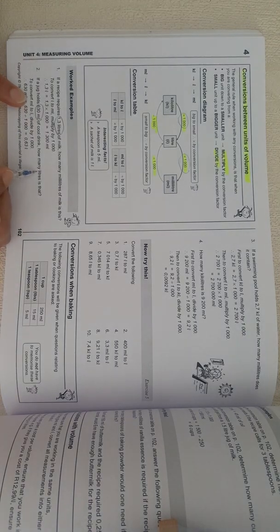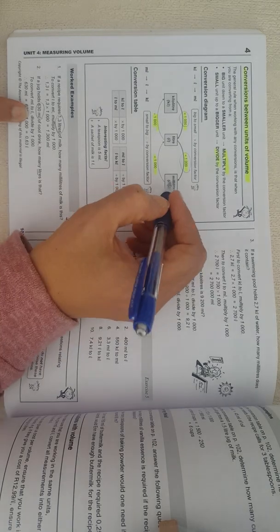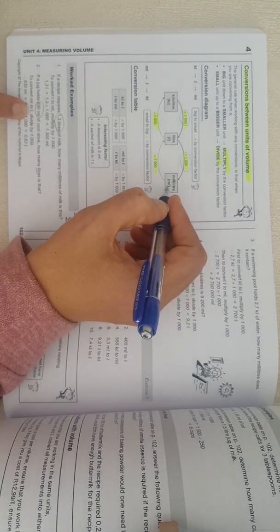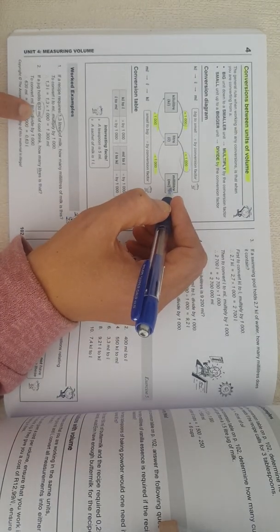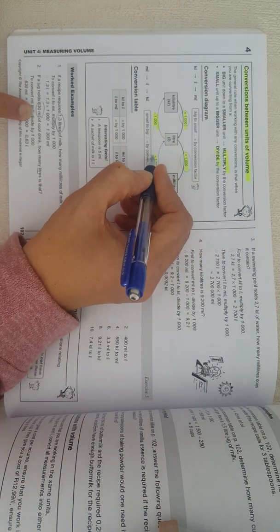So here's my question. My conversion is telling me to work from 630 mils to liters. So where am I? I am here. I've got 630 mils of cold drink, and I want to know now from mils, how do I get to liters?